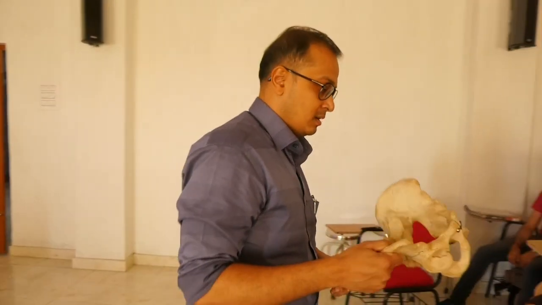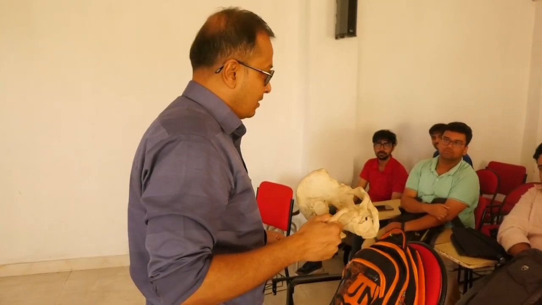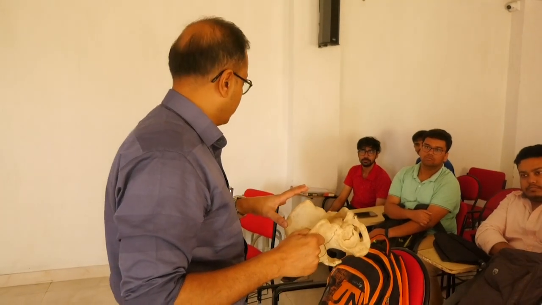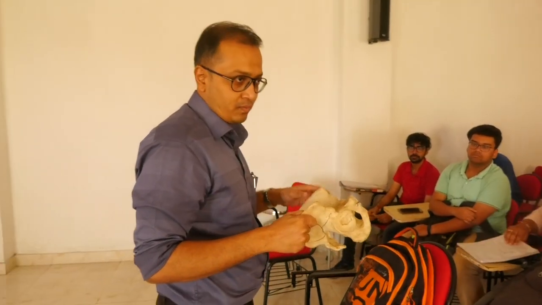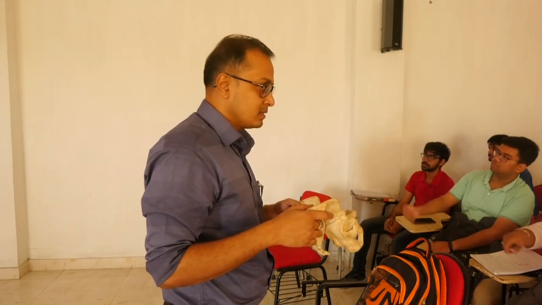And we learned about this particular bone, hip bone. So, fortunately and unfortunately, like 60% of students failed to answer the parts of this bone. What is this bone composed of? So, what are the parts of this bone? Three parts. What are the three parts? Ilium, ischium, and pubis. Alright, the three parts.